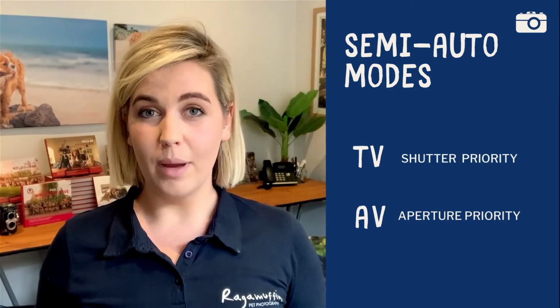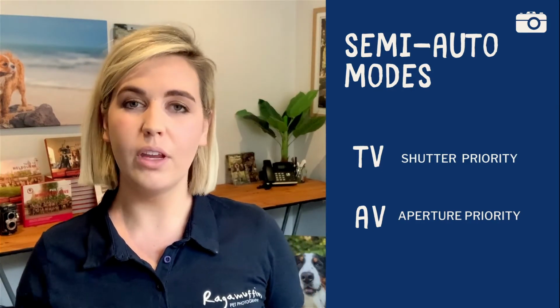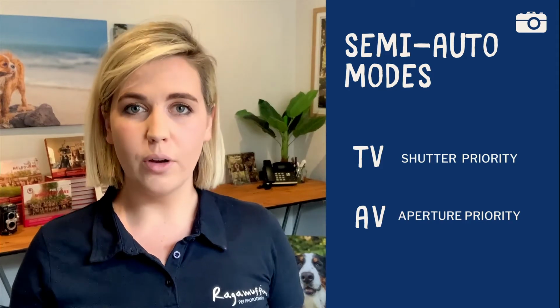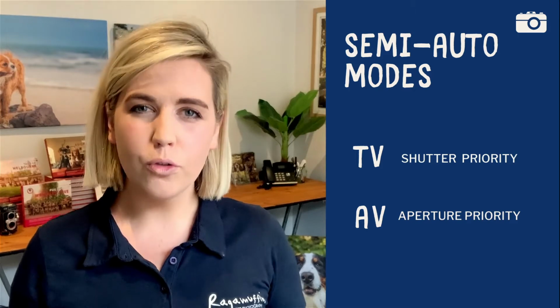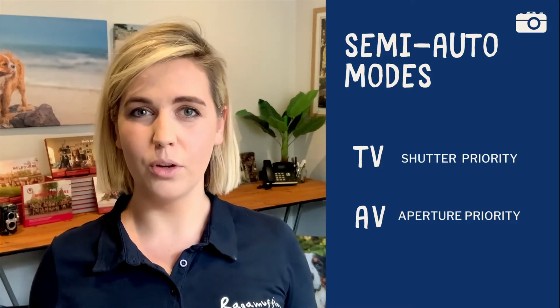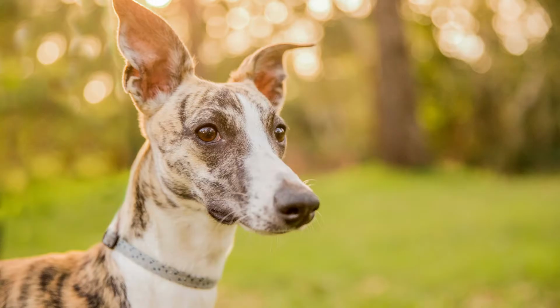Basically, with semi-automatic mode, you get to choose one of the elements of exposure and the camera will choose the other two elements to best create a well-exposed photo. So this gives you a lot more control over how your final image looks. If you're shooting your pet moving through the frame, you might want to choose shutter speed priority. If you're wanting to create a beautiful portrait with a lot of depth, you're going to want to choose aperture priority.